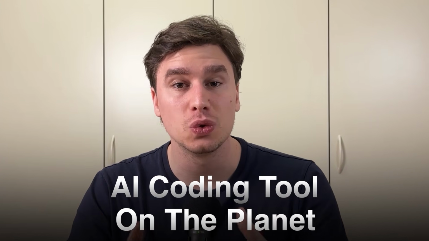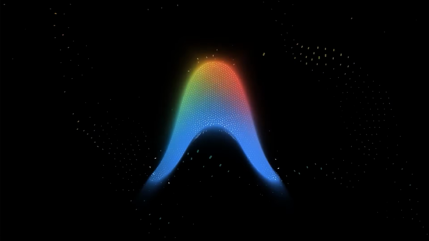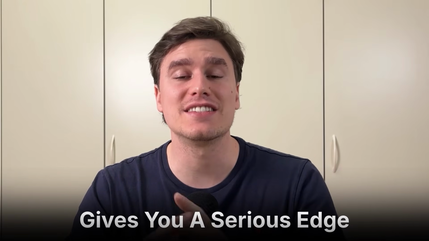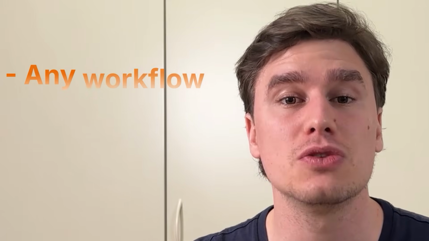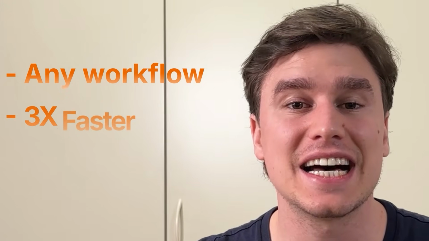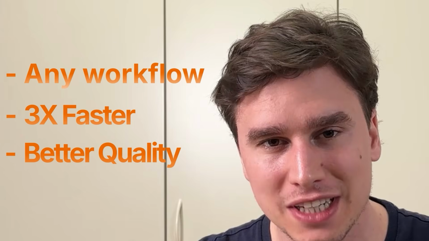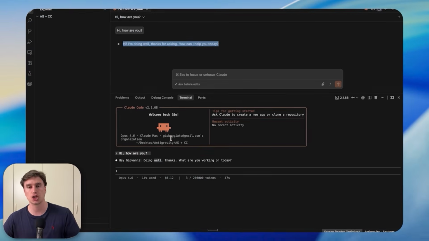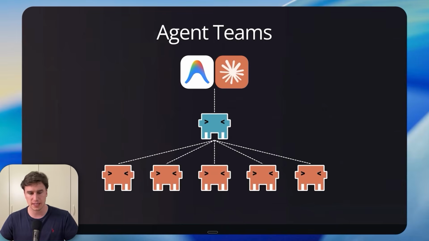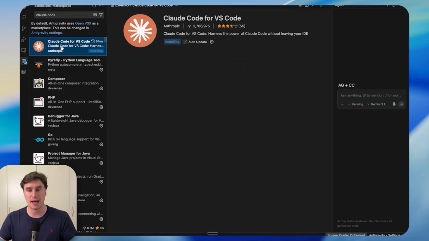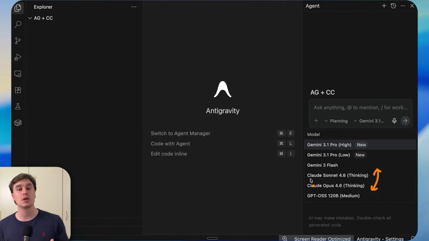Claude Code is the most powerful AI coding tool on the planet, and using it inside Antigravity gives you a serious edge over anyone else. Anthropic just released a new feature that lets you build any workflow 3 times faster and with better quality than anyone else. In this video, I'm gonna show you exactly how to build Claude's agent teams feature and how to unlock its full capabilities inside Antigravity so you can outbuild your competitors.